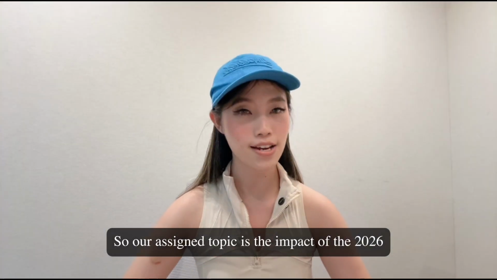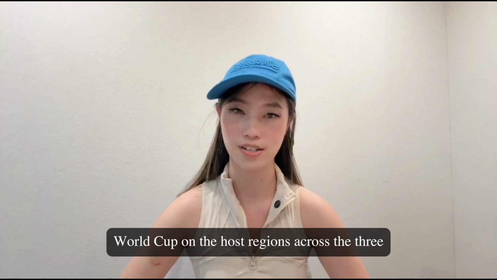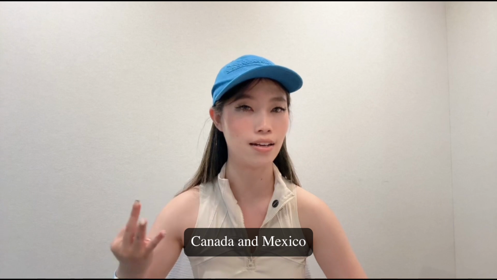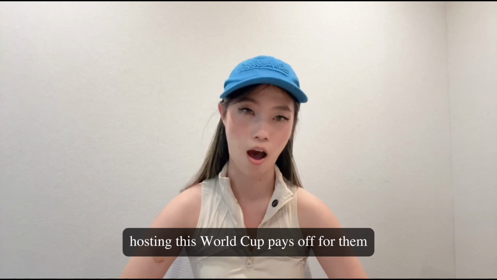So our assigned topic is the impact of the 2026 World Cup on the host regions across the 3 hosting countries, including the US, Canada, and Mexico. The verdict we want to reach is whether hosting this World Cup is worth it for them.